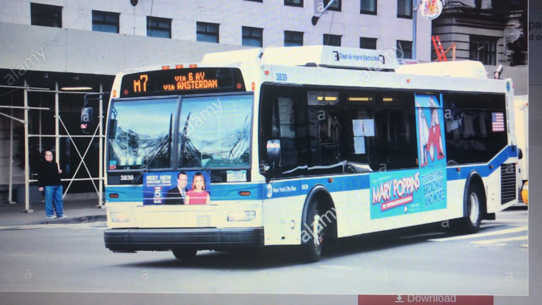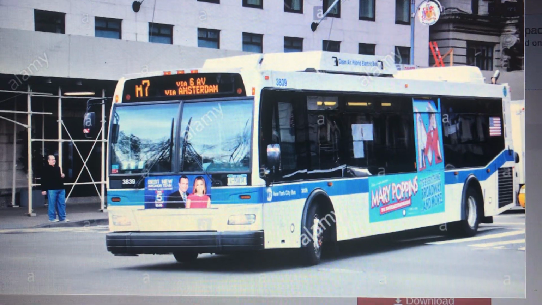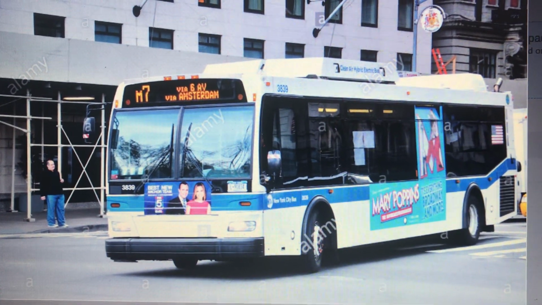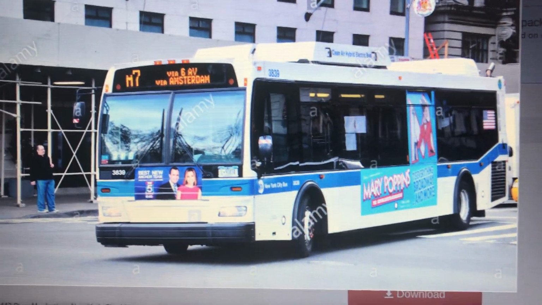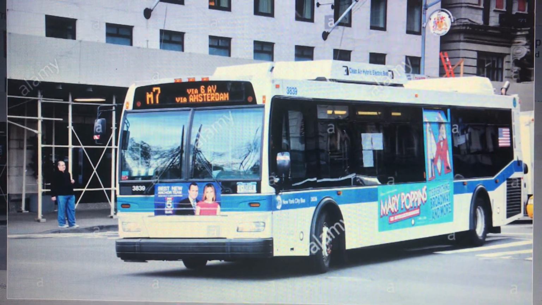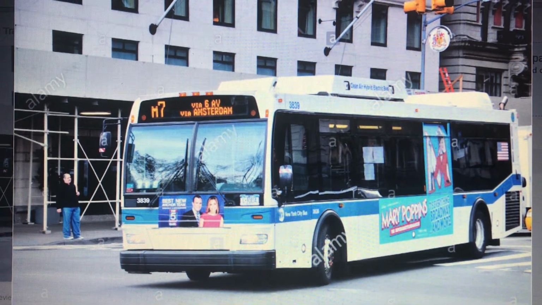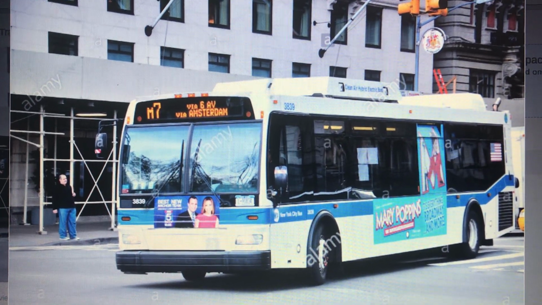Transfers available to the F and M trains and M23 SBS. This stop is Avenue of the Americas and West 23rd Street. Next stop, Avenue of the Americas and West 27th Street. This stop is Avenue of the Americas and West 27th Street. Next stop, Avenue of the Americas and West 29th Street.